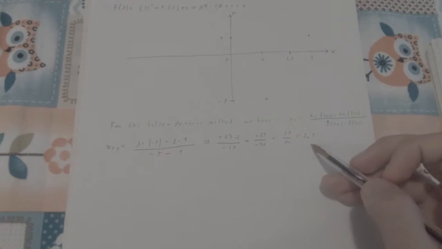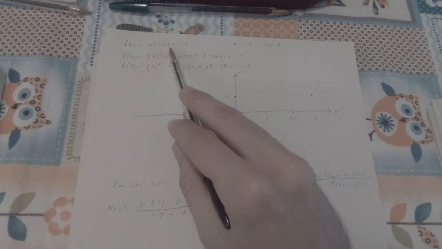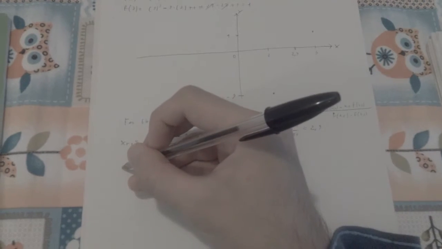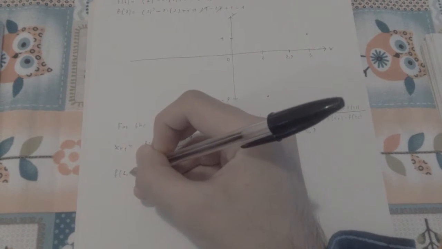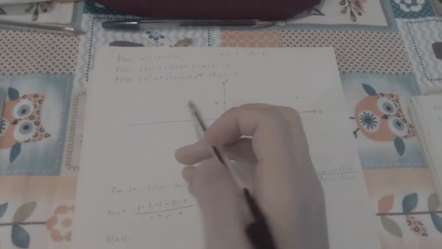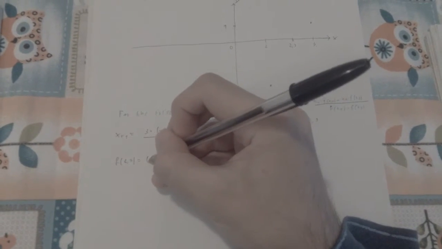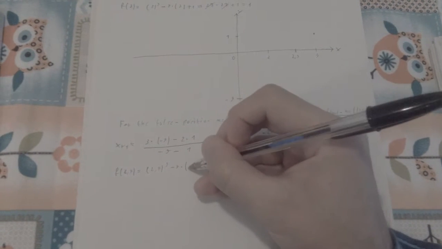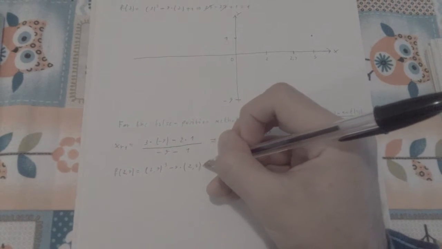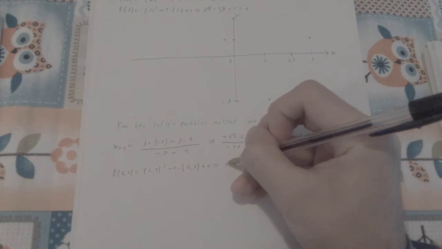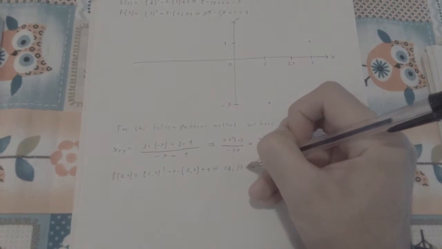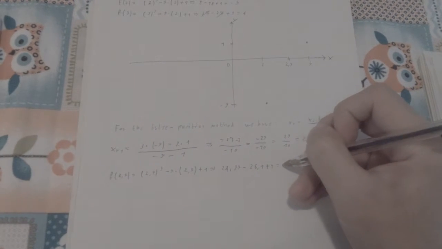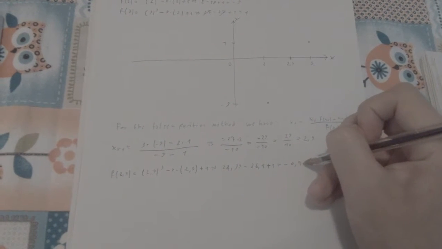And now we're going to plug 2.9 back into our function and verify whether we get a positive or a negative value. So f of 2.9, if we plug it back into our function, we get 2.9 cubed minus 9 times 2.9 plus 1, so we get 24.39 minus 26.1 plus 1, so we get negative 0.71.